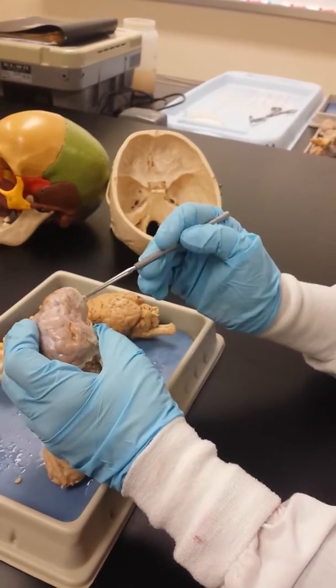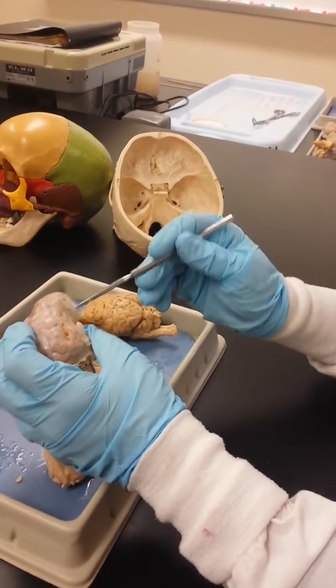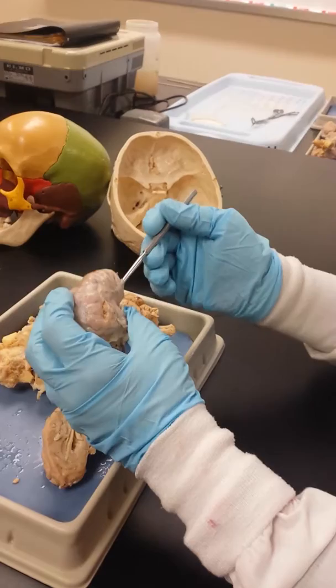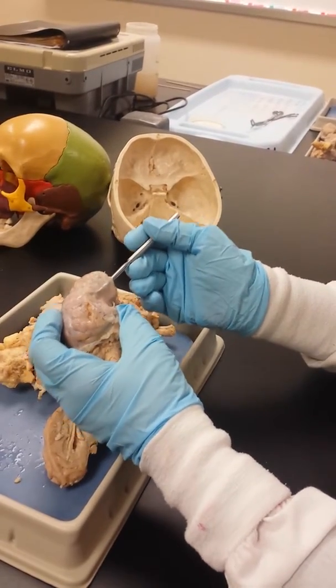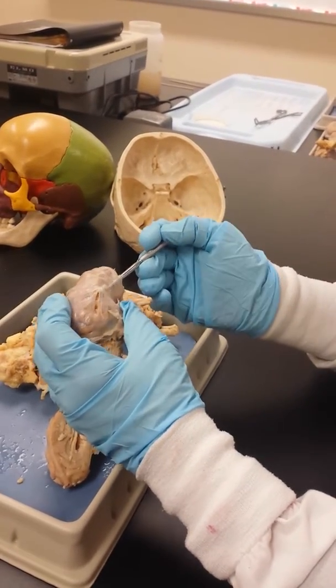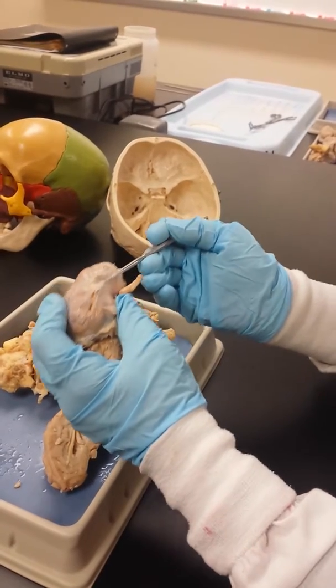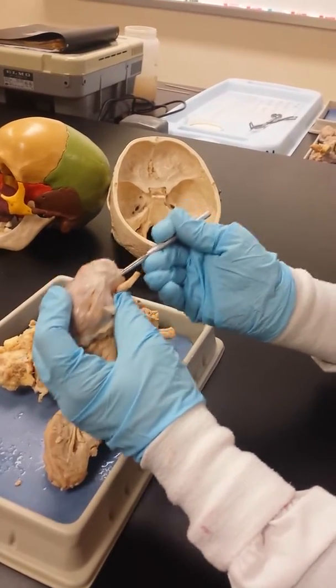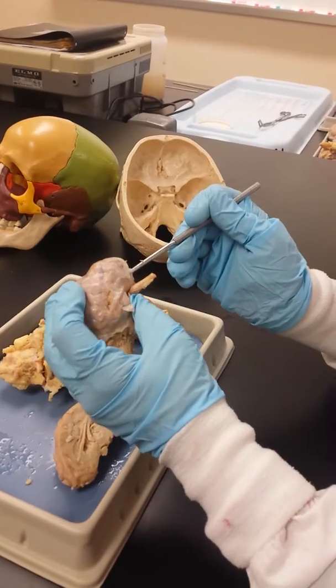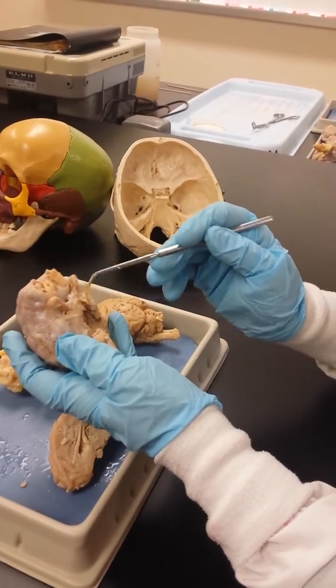Dura mater. Okay, this is what we call dura mater. It means tough mother. You see how tough that is? That's what dura mater stands for, tough mother, and it is a tough protective covering right there.